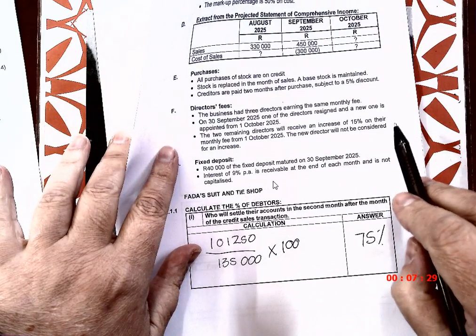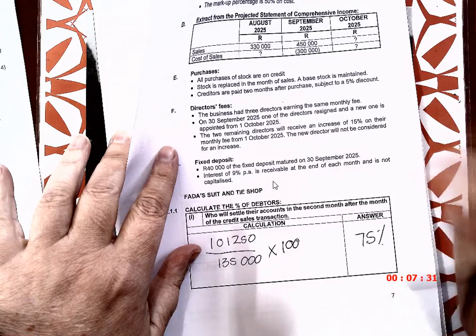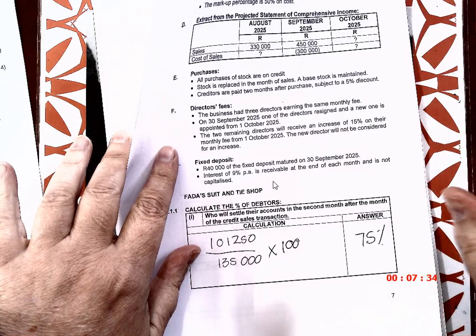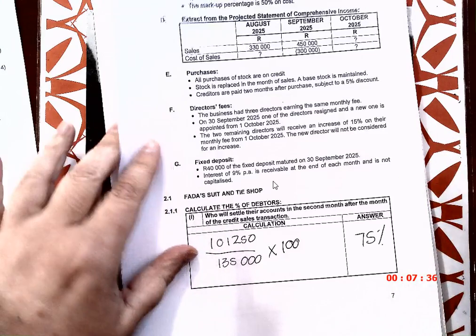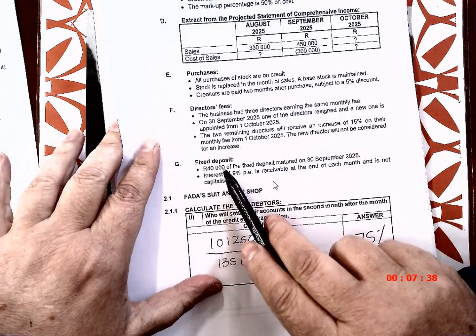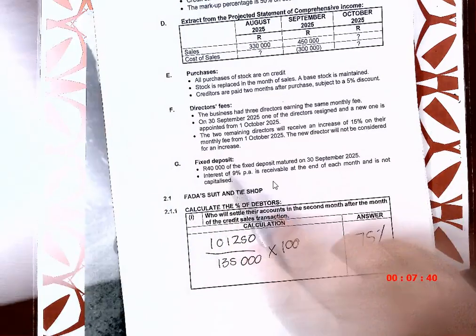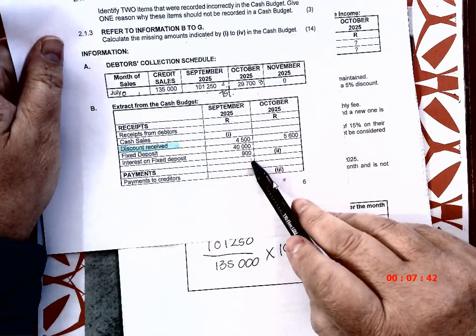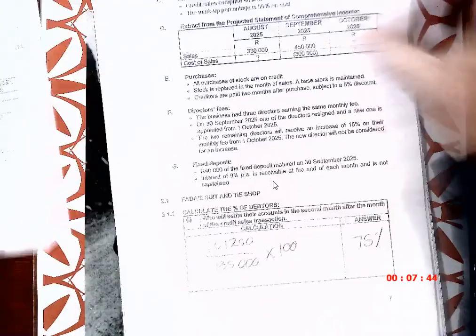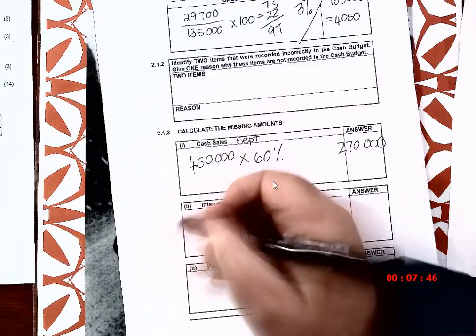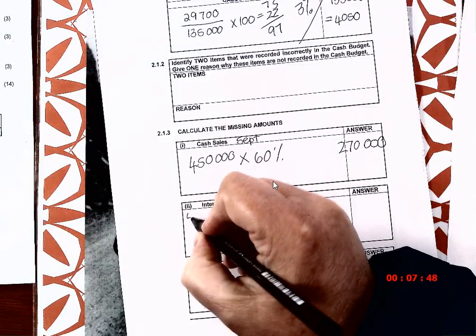So now, in other words, you have one of two ways you can do this. Do you agree with me that if a part of the fixed deposit matures, this interest is going to be less? Okay, so let me show you the one that makes the most sense to me. I will take that 40,000.